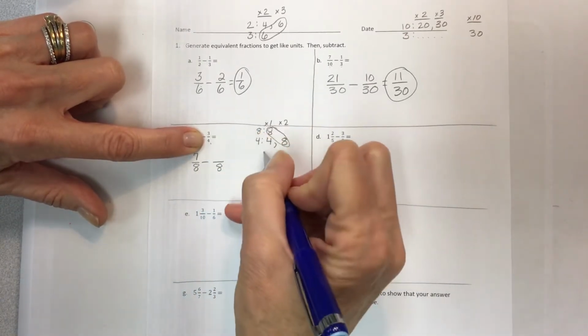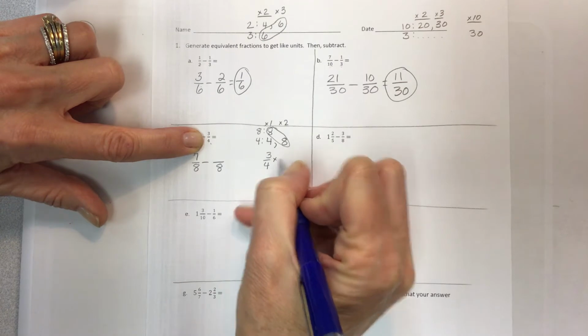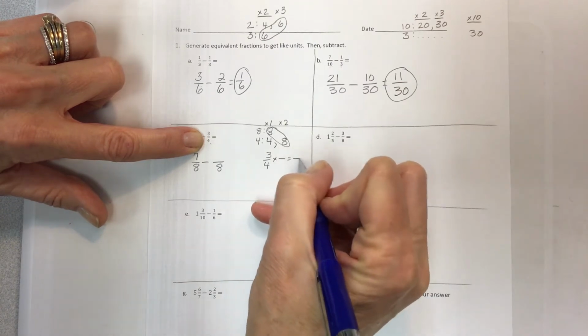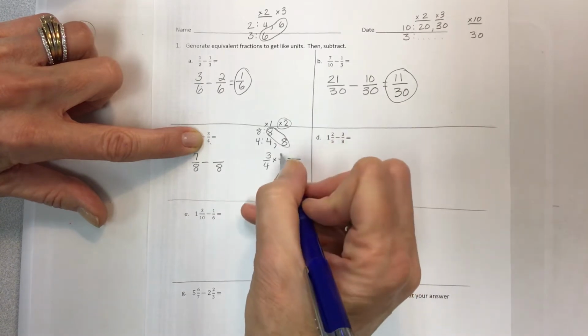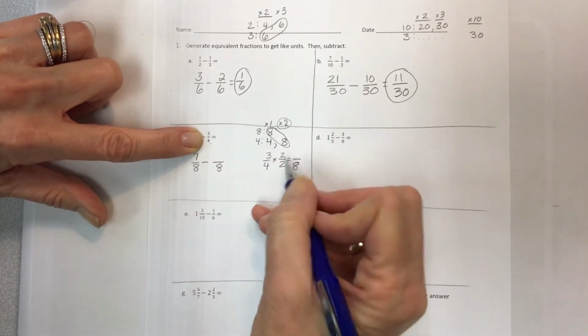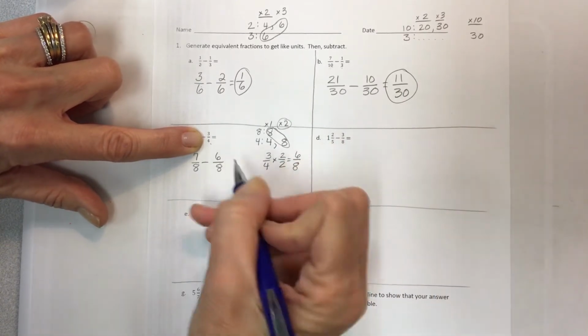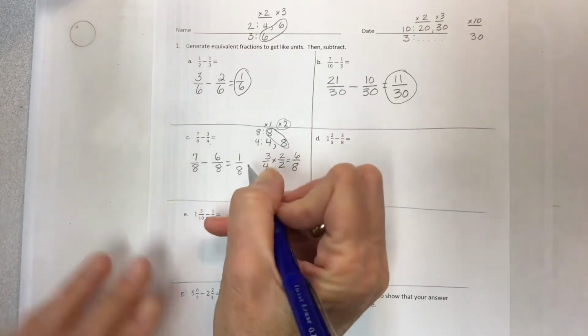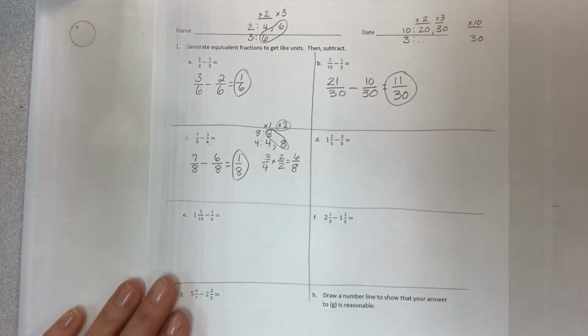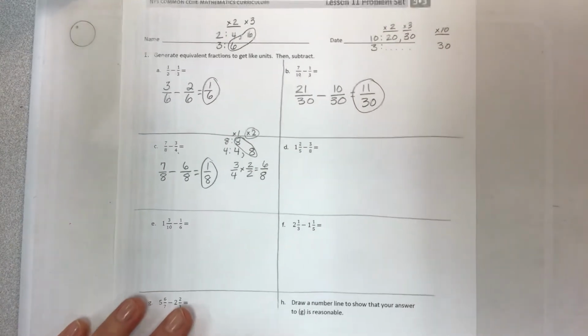I just have to change my second fraction to eighths. How do I do that? What's my scale factor? If I have 3/4 and I need to multiply by something to get eighths, what is the scale factor? It's right here, 2/2. So 3 times 2 is 6. 6/8 is my equivalent fraction. 7 minus 6 is 1. And there's your answer. Okay, how about the next one?